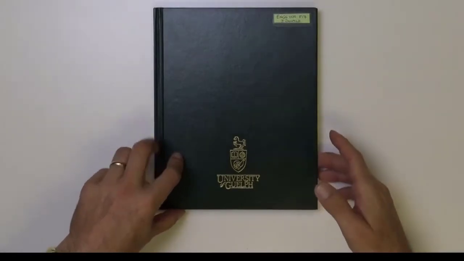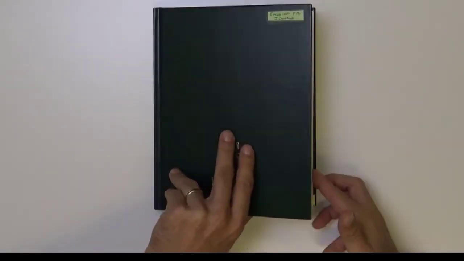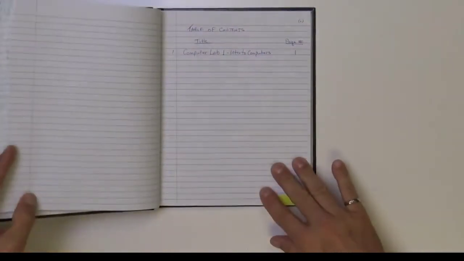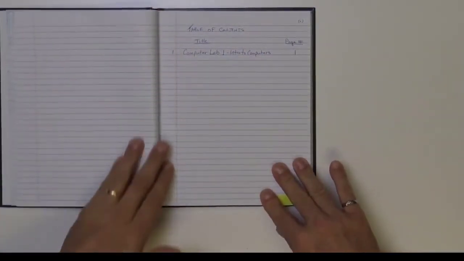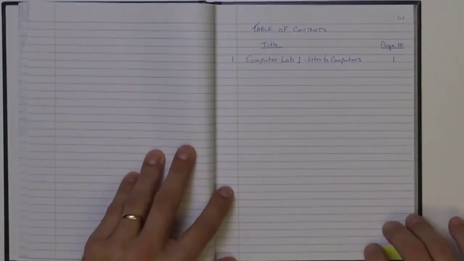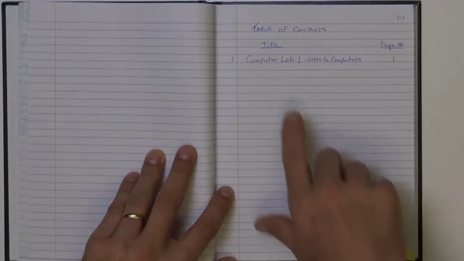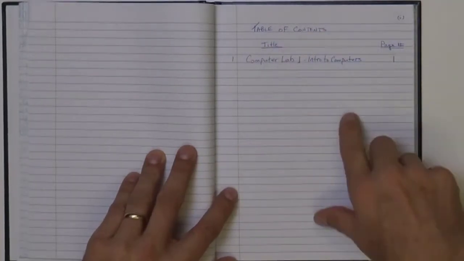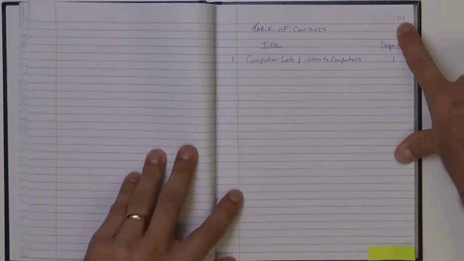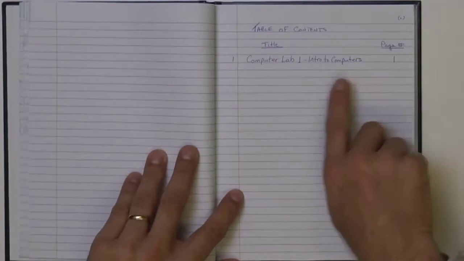Once that is complete, the next step is to create a table of contents. So I've created a table of contents, or started a table of contents, in my book. Normally this would be right behind the first pages. So you can see I've got a title, table of contents. I've started with numbering it with Roman numerals, lowercase. That's how I like to start my numbering of table of contents.